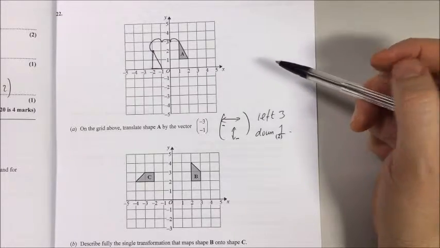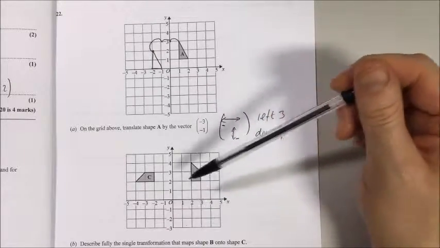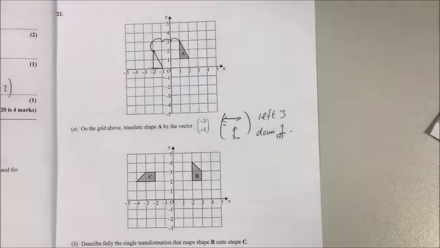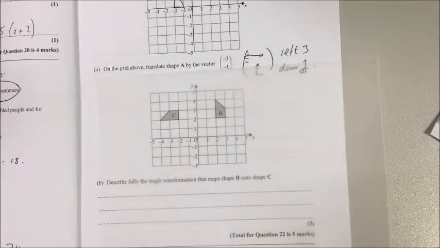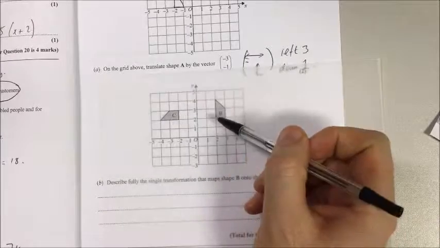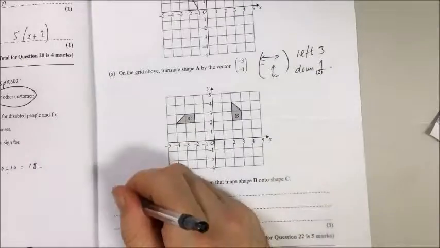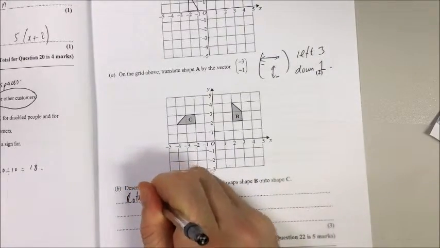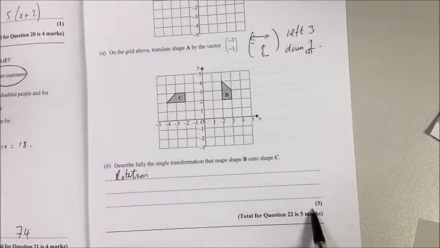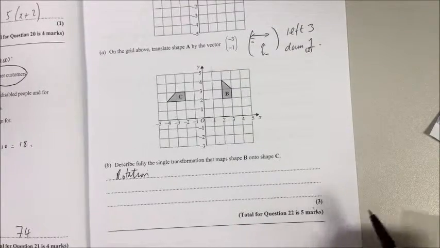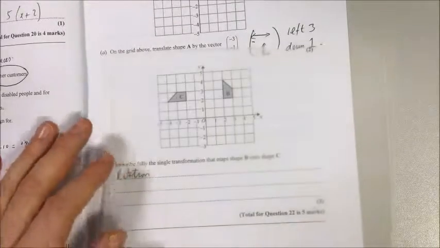Right, this one: describe fully the transformation of shape B to C. The higher paper, this is a bit dodgy because it didn't put the question in correctly, but this one is really good practice. It's changed direction, so it's definitely a rotation. I also know that because it's 3 marks; reflection's only worth 2 marks, translation's only worth 1 mark. It's not getting any bigger, so it's not an enlargement, so it only needs rotation.